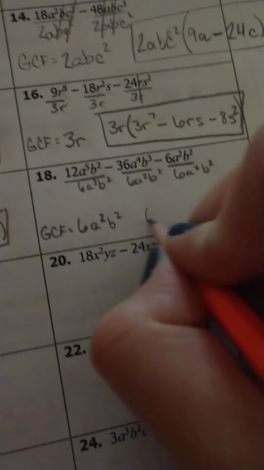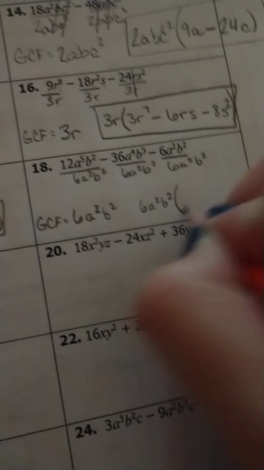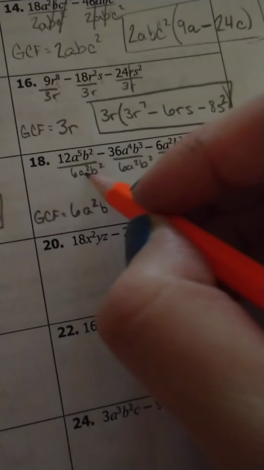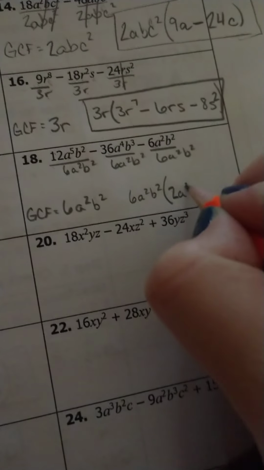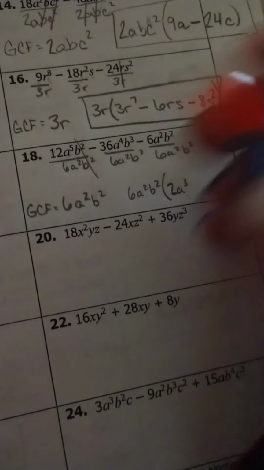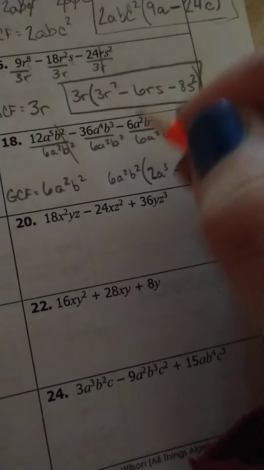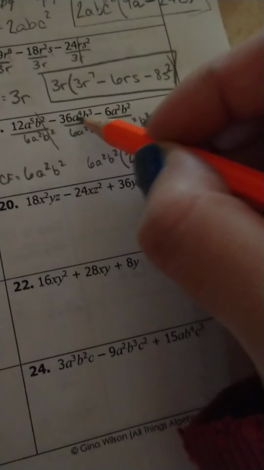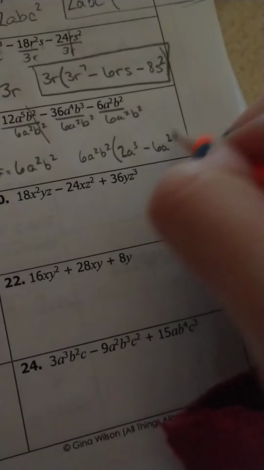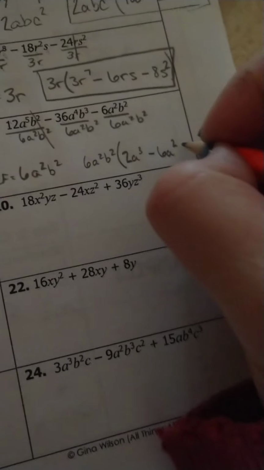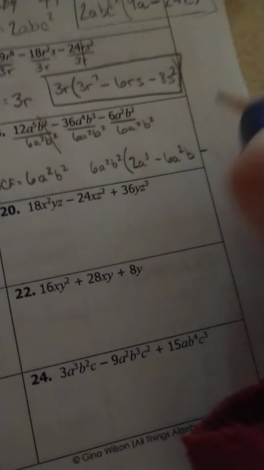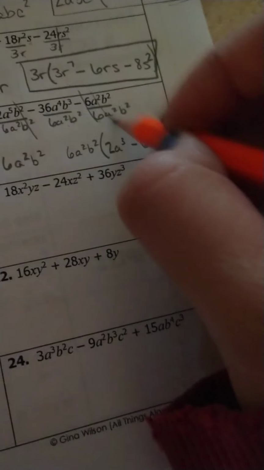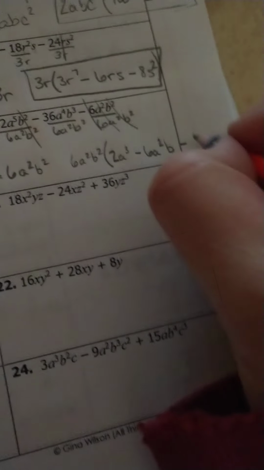So, 6a squared b squared, parentheses. 12 divided by 6 is 2. a to the 5th over a squared, you subtract, is a cubed. b squared over b squared, cancel. Bring down that minus sign. 36 divided by 6 is 6. a to the 4th over a squared is a squared. b cubed over b squared just gives you b. Minus 6 divided by 6 is 1. a squared over a squared cancels. b squared over b squared cancels, so that's just 1.